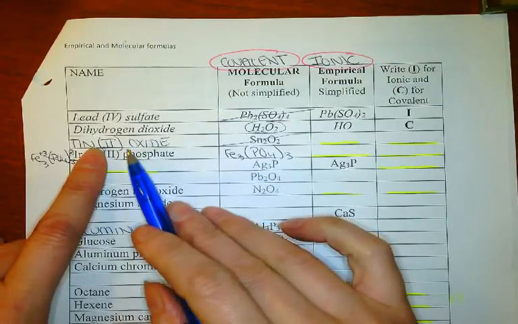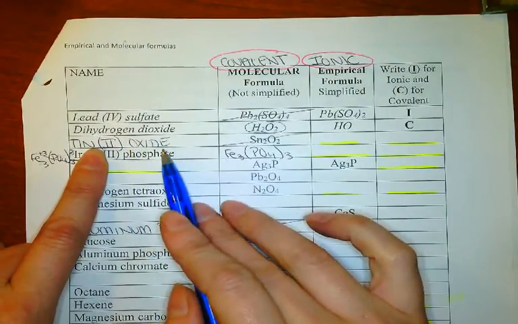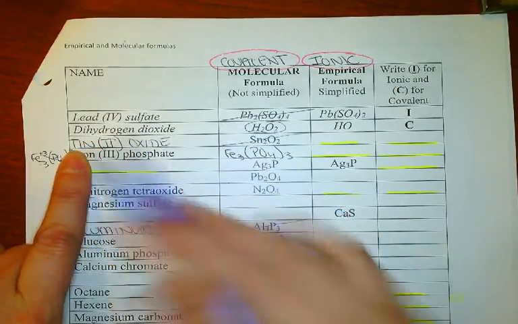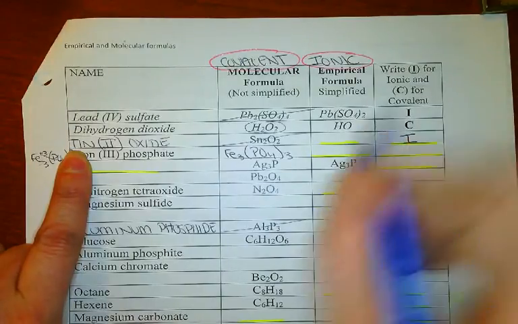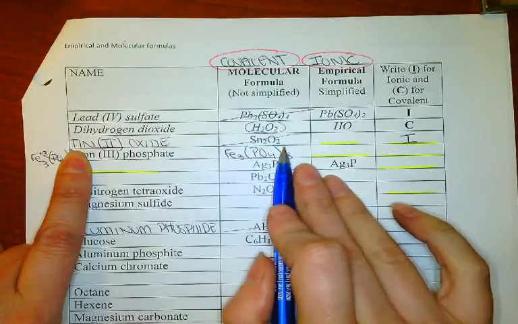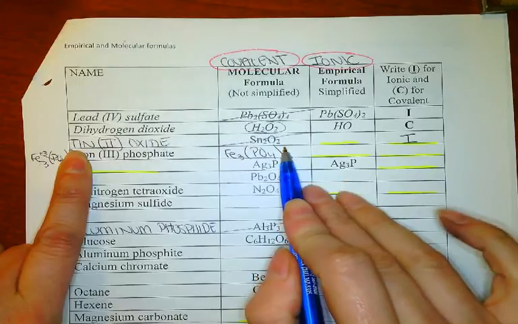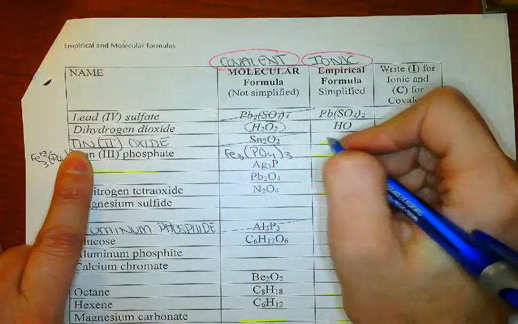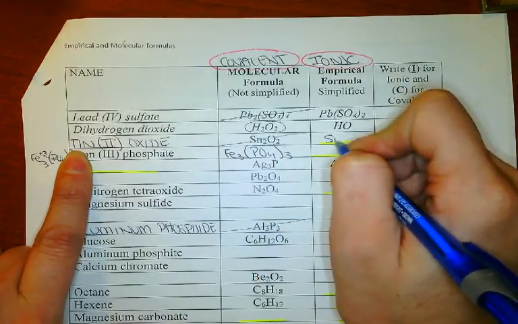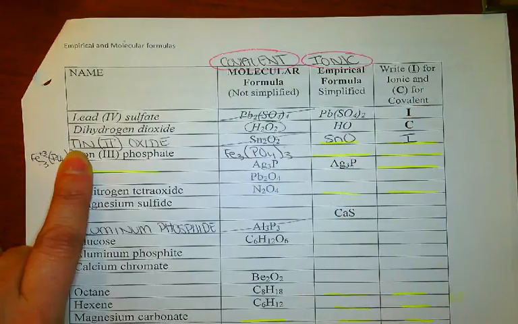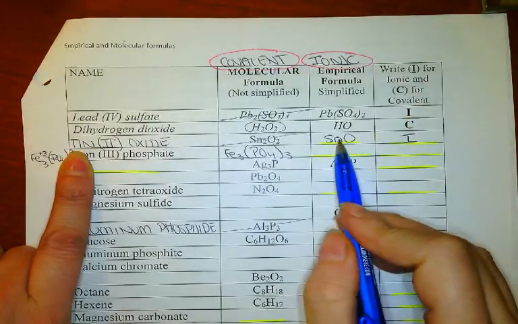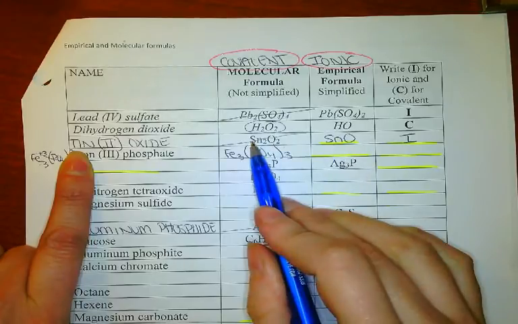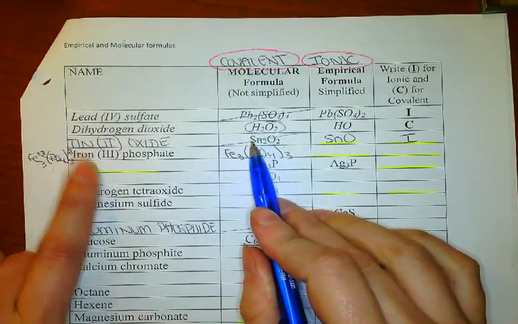Okay. So I already started this one for you. Tin(II) oxide. And this is ionic because tin is a metal. So we know that's ionic, which means Sn2O2 is the molecular formula, but that is not an appropriate formula for ionic. We usually reduce that and we make it just SnO, tin(II) oxide. So this would be the correct answer, but this is technically the molecular formula.